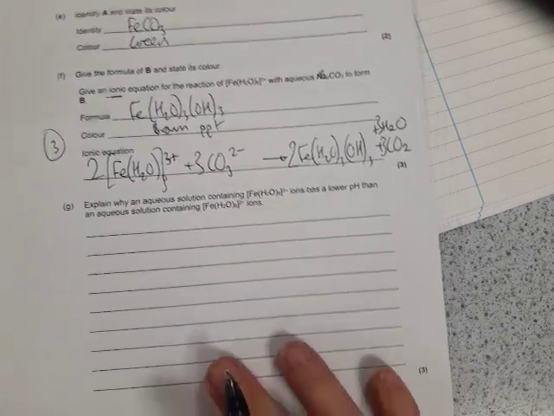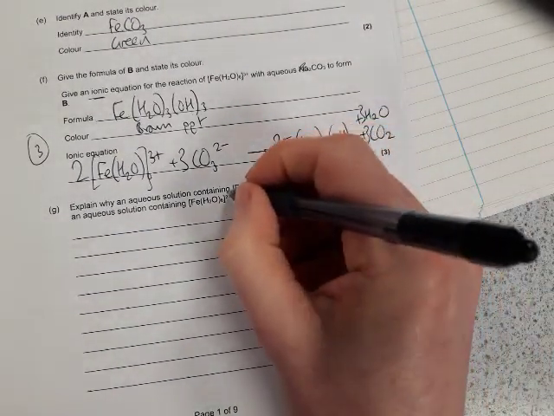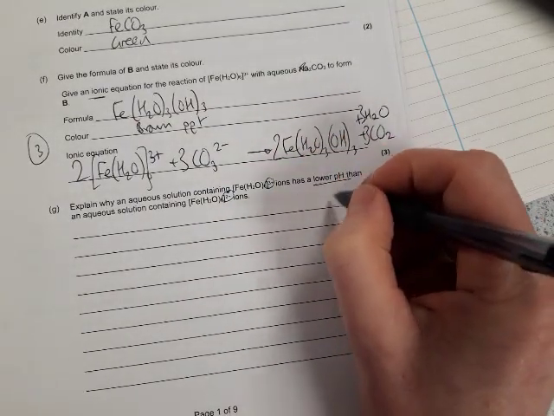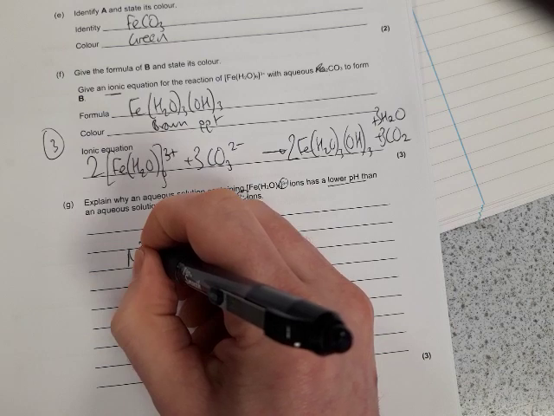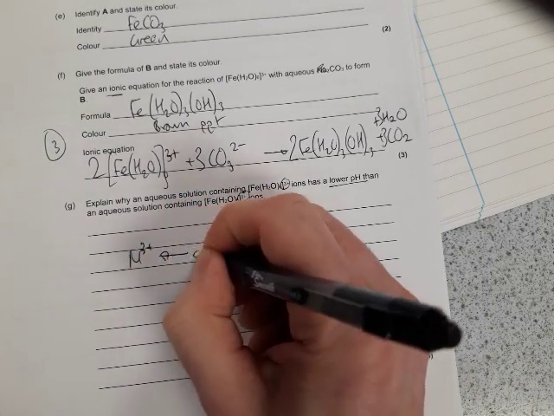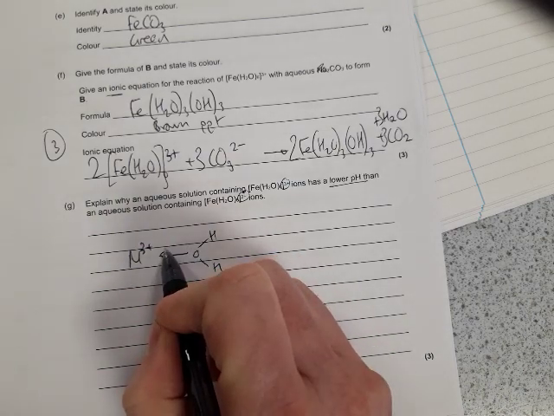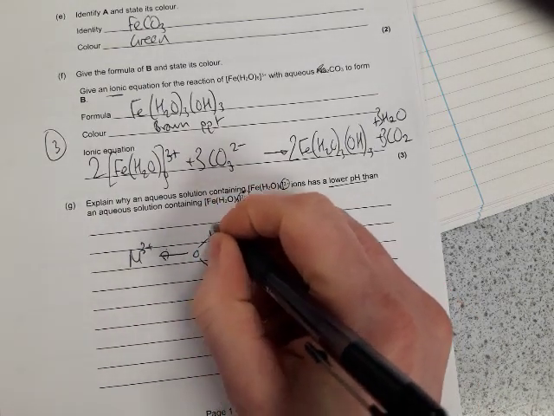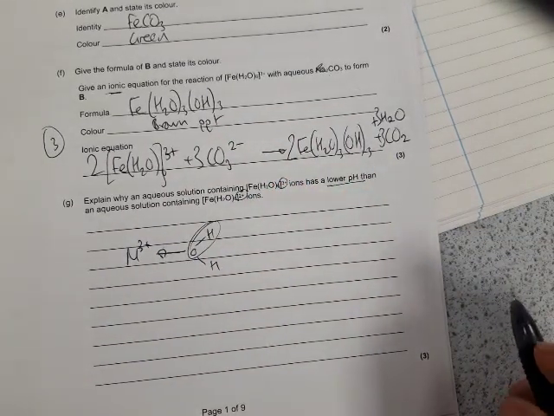Right. Explain why an aqueous solution containing iron 3 plus ions has a lower pH than one containing 2 plus ions. Lower pH means more acidic. So basically we've got a metal 3 plus pulling electron density towards itself from the ligand. So the metal ion pulls electron density towards itself, which weakens the OH bond in water, so H plus ions are lost into solution.